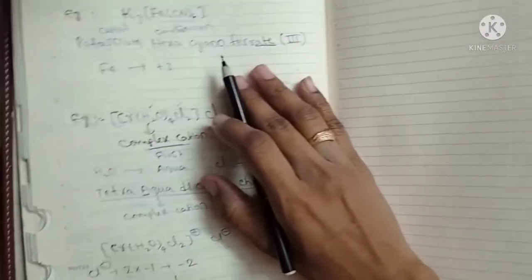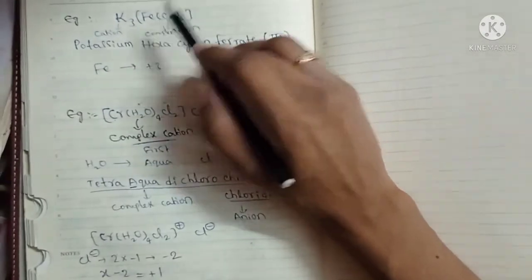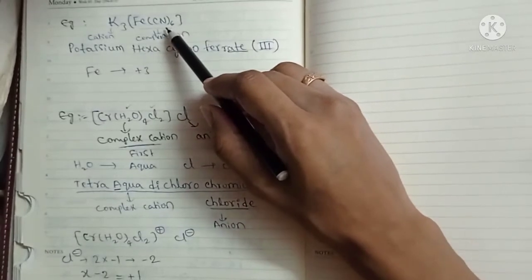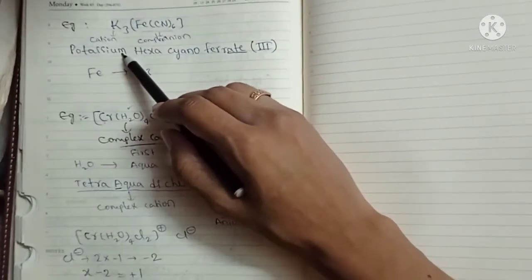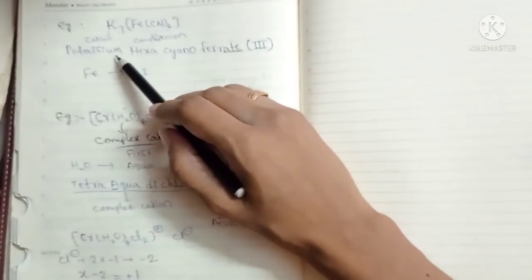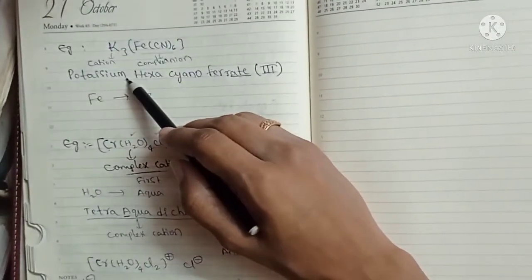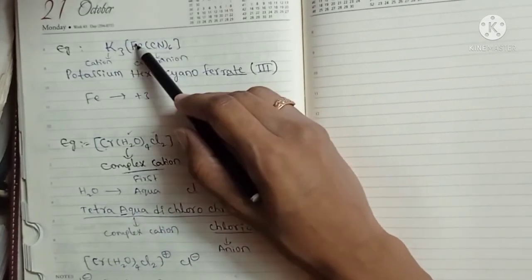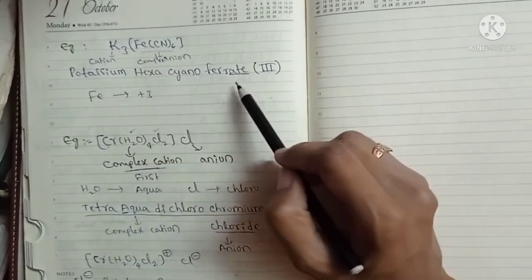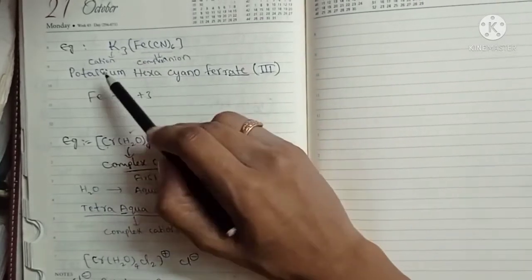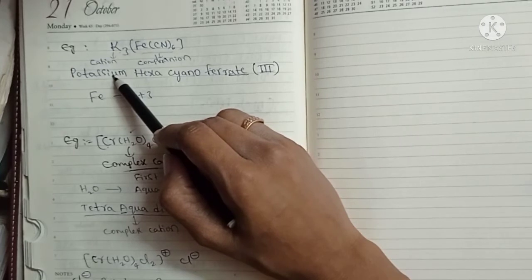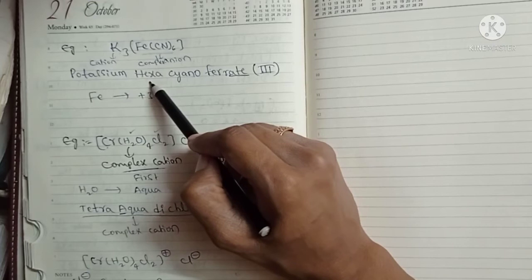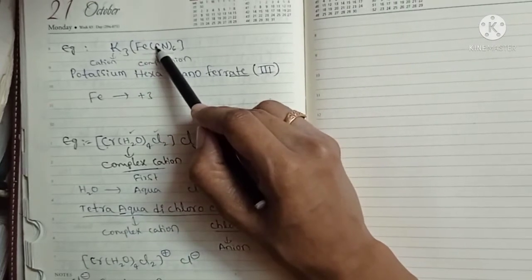Let us see one more example, K3[Fe(CN)6]. First we have to mention the cation, potassium. Then this is the complex anion, right? That's why we will use the ate suffix here. The potassium cation part is over. Then for the complex anion, first we have to mention the ligands, hexacyano. How many ligands are there? 6.